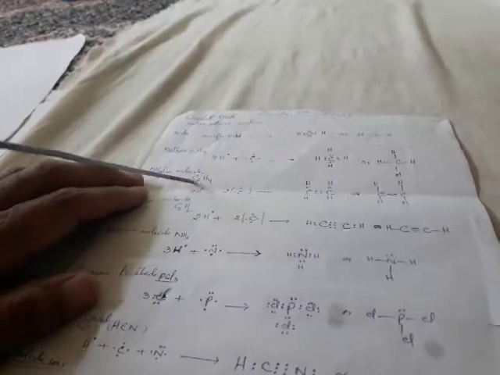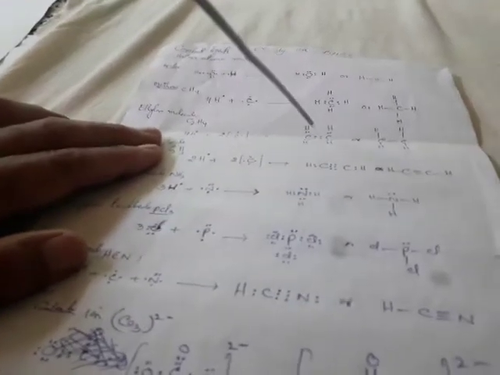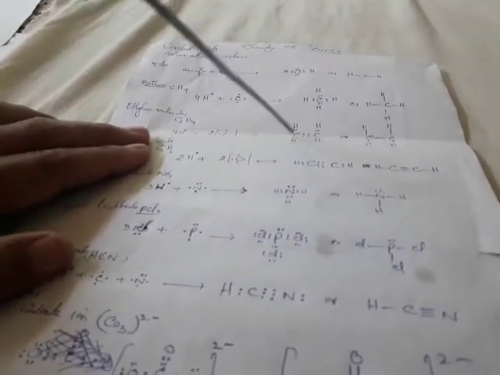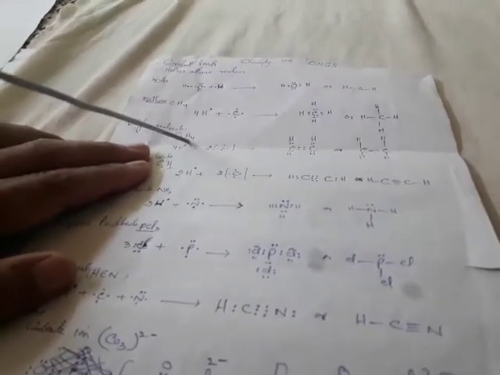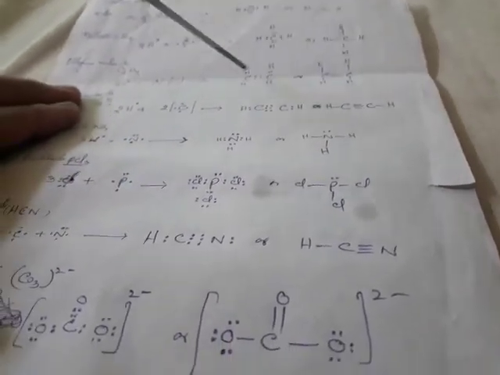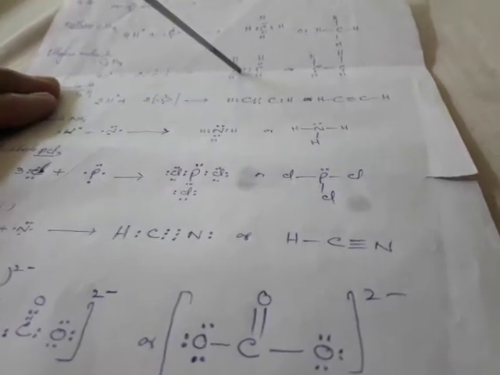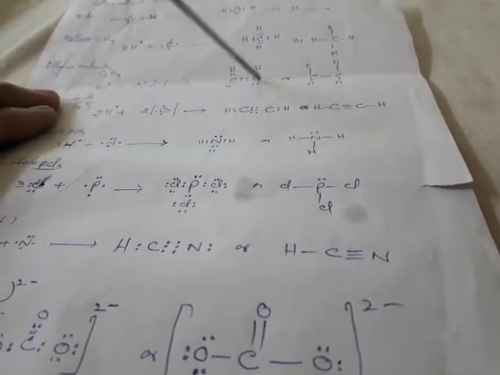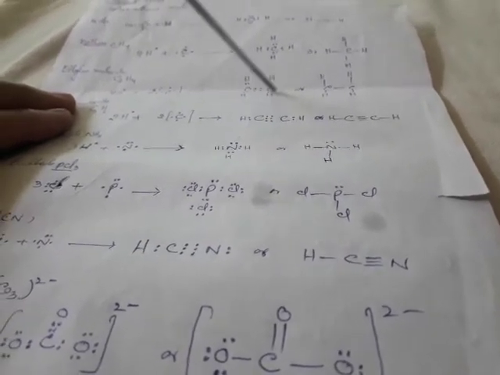Then in the case of ethylene, there is a double covalent bond between the two carbon atoms, which results from sharing of two pairs of electrons. Four hydrogen atoms and two carbon atoms are involved in the formation of the ethylene molecule. This carbon atom shares two of its electrons with two electrons of the adjacent carbon atom.